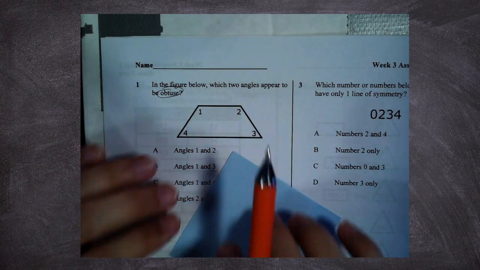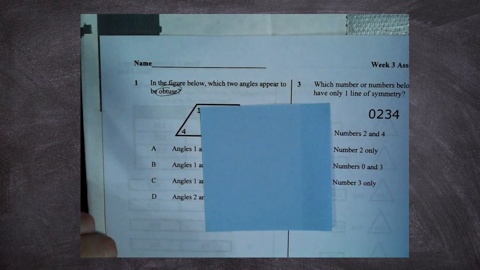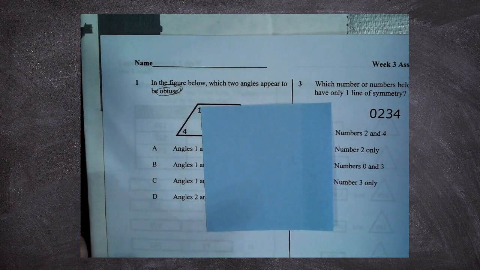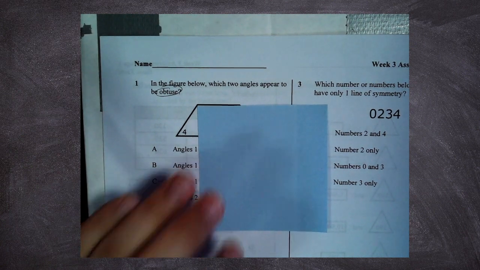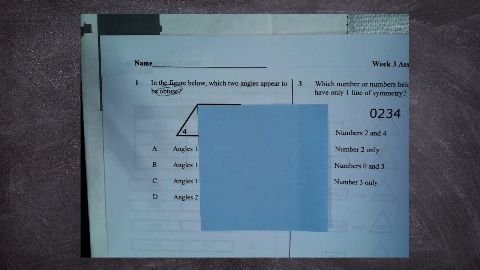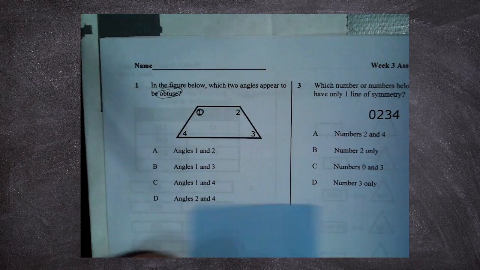I'm going to start with angle 1. For angle 1, if I use my sticky note and try to match the corner of my sticky note with the corner of my angle, I can see that angle 1 has some parts that are just sticking out. It doesn't fit correctly. It's a little bit too big. If my angle is too big, that means it's an obtuse angle. So I'm going to put an O there.